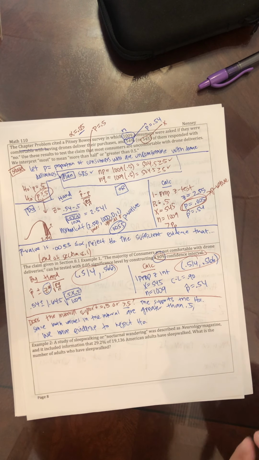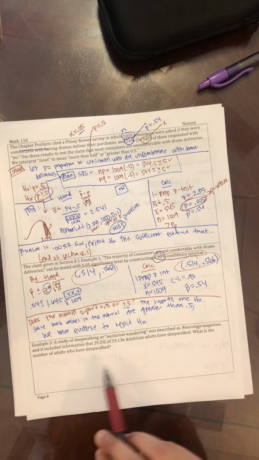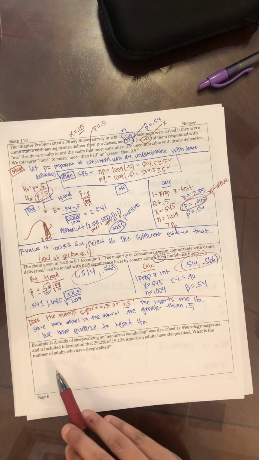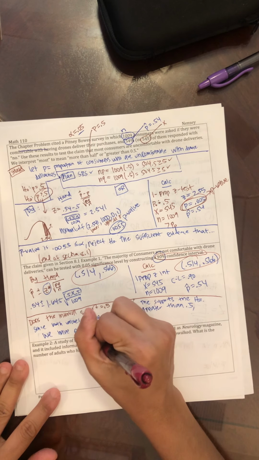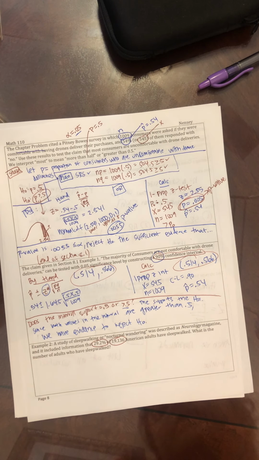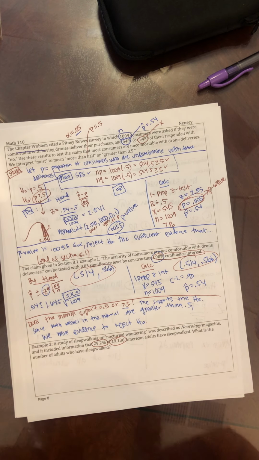Okay, so let's go ahead, and I did want you to try a question of like, what happens if I don't give you your x value? Can you solve it? So this one's more of like an algebra question. It says, a study of sleepwalking or nocturnal wandering was described in Neurology magazine and included the information that 29.2% of 19,136 American adults have sleepwalked. What is the number of adults who have sleepwalked?